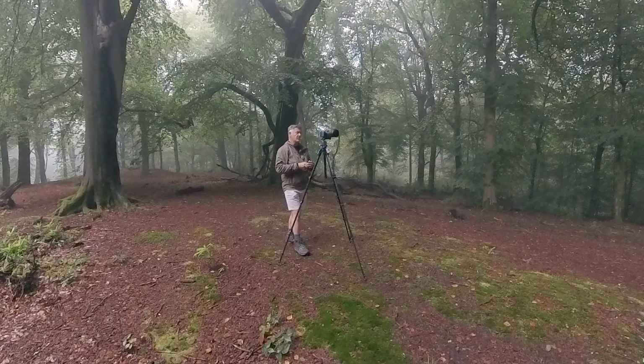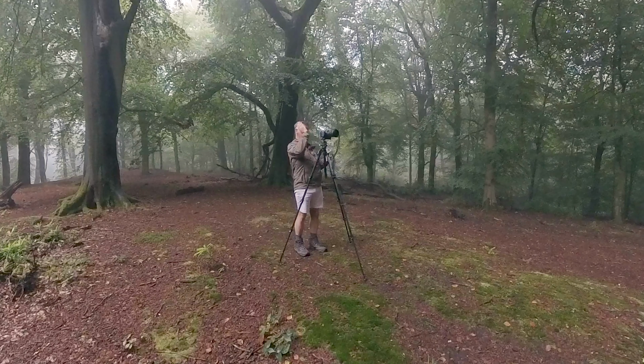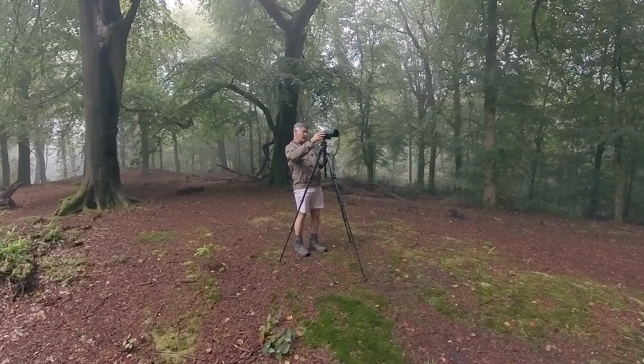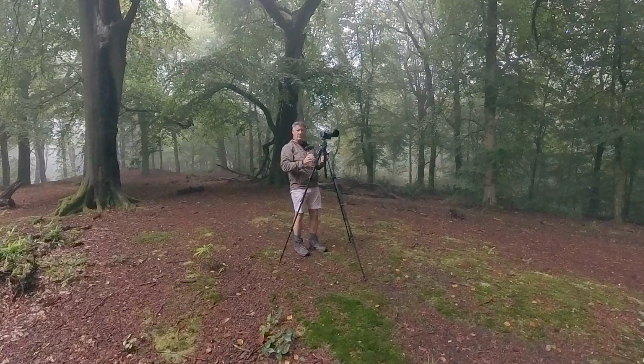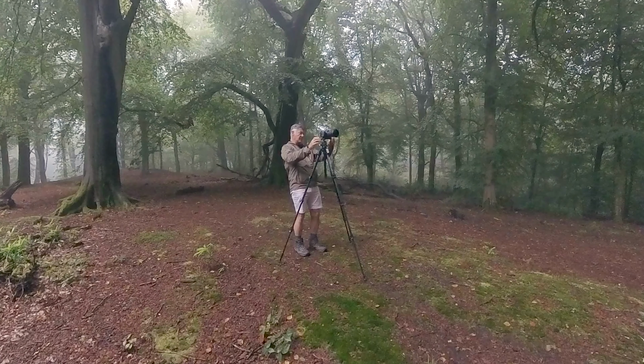So I've got this composition set up. I'm at f11, focused on the tree trunk itself, ISO 100, 1.3 seconds. Take that image and we'll see what that one looks like.